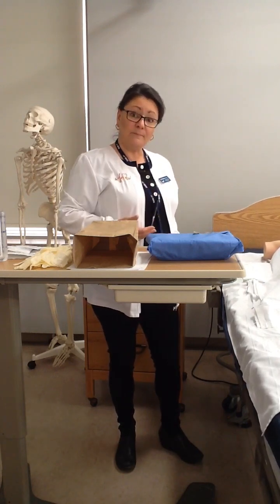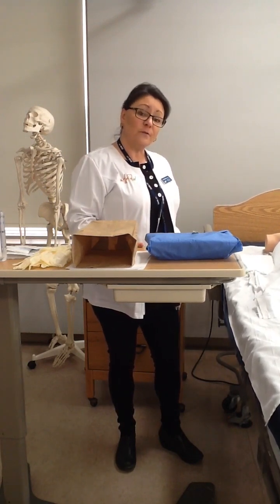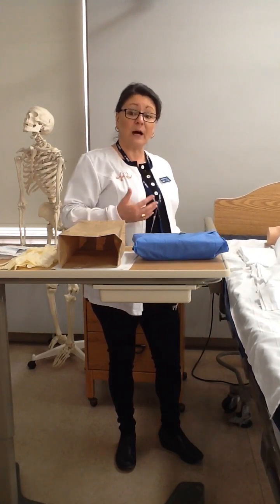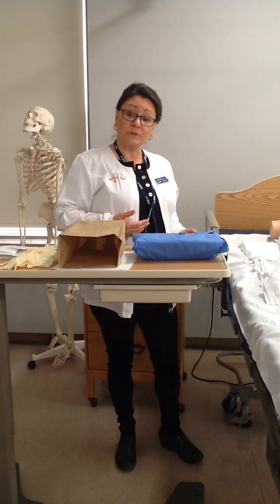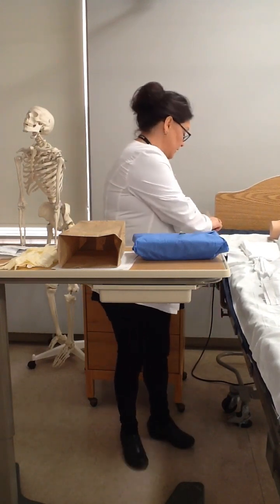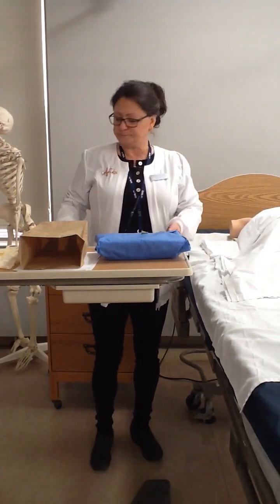Again, I want my patient up as high as possible to maintain the principles of sterile technique, but also good body mechanics. Sometimes wounds can be a very big, long procedure, and your back can get pretty sore if you put yourself in a position where you're bending over. So you always want everything up nice and high.